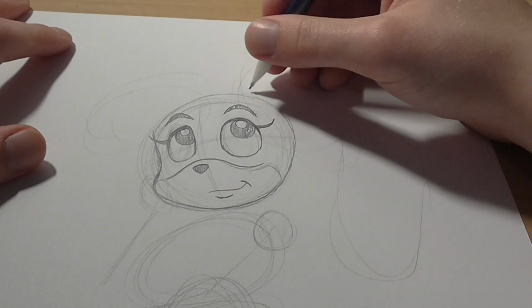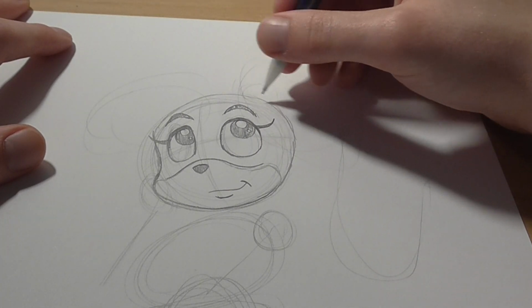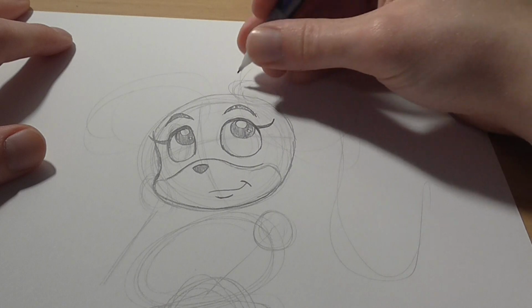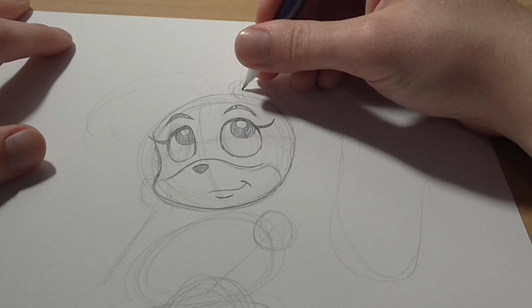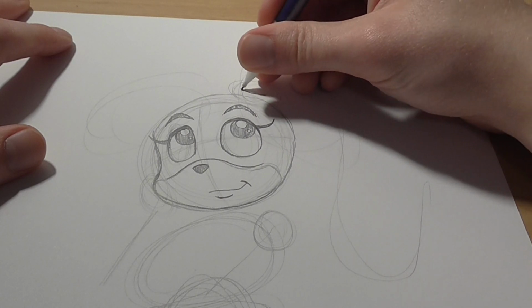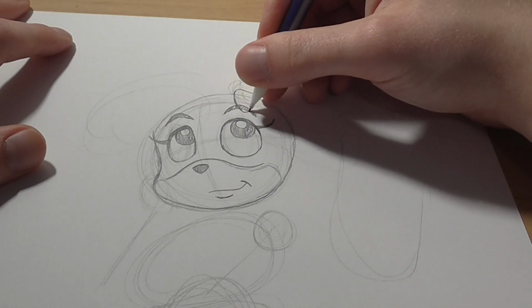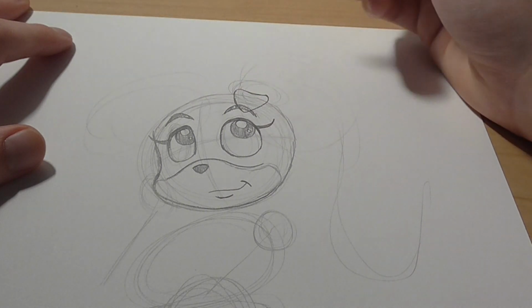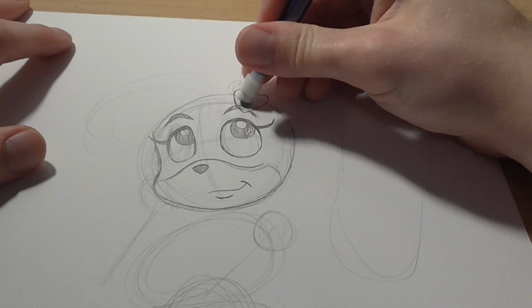And now we could jump into kind of the flower she has on her head. So it's going to be right about here. And what I like doing is I just jump into it. So I'm going to do a curved line here like this. Then it's going to kind of round off, intersect the eyebrow there. And you get a shape that looks something like that.